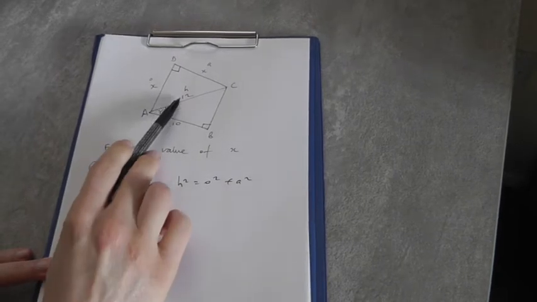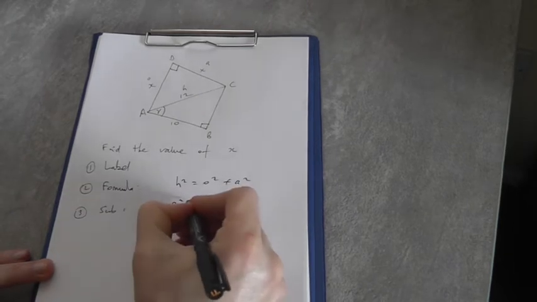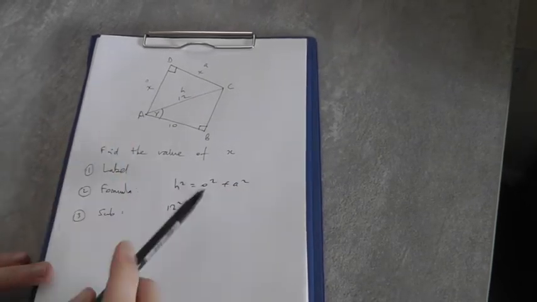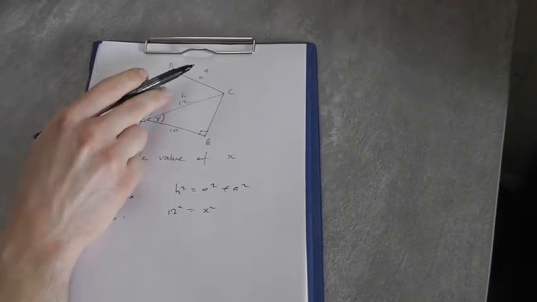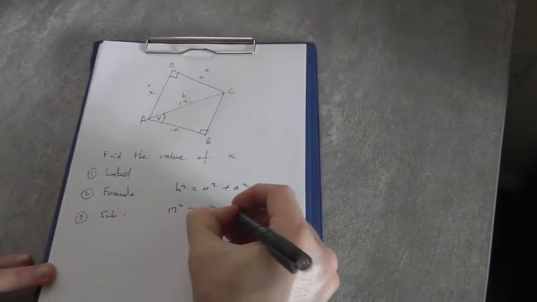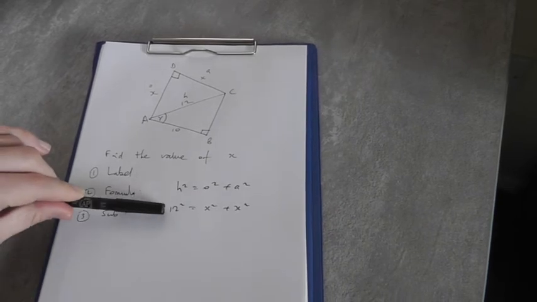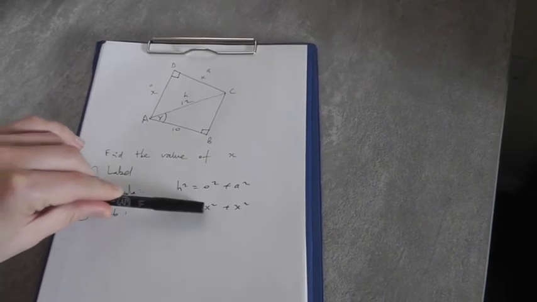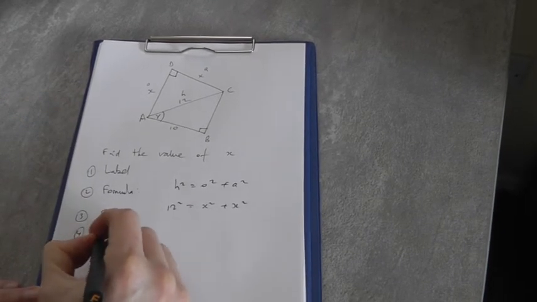And the hypotenuse we can see is 12. So I'm going to write that as 12 squared. The opposite is x. So I'm going to put x in there, and that will be x squared. And the adjacent side, A, is x also. So I'm going to call that x squared also. So what we've done is we subbed 12 in for the hypotenuse, x in for O, and x in for A. So that brings us to our final step, which is solving.